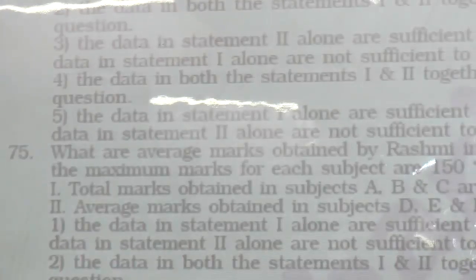Next. What are the average marks obtained by Rashmi in 6 subjects A, B, C, D, E, F if the maximum marks for each subject are 150? Total marks obtained in subjects A, B, C are 320. Will you get the answer from only 1 alone? No. D, E, F are not given. Only 2? No. 1 and 2? Yes. You have information about A, B, C subjects in the first one and D, E, F in the second one. Add everything, you will get every information. Right? Next.